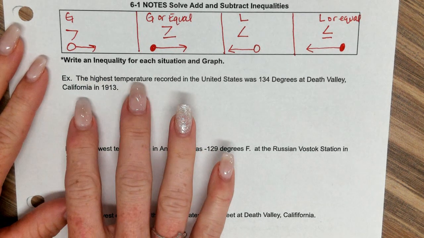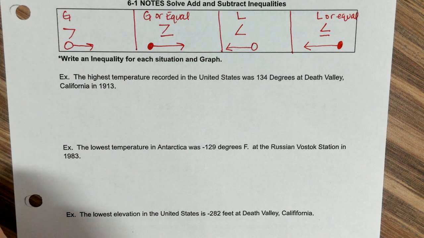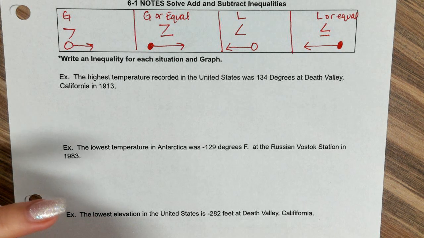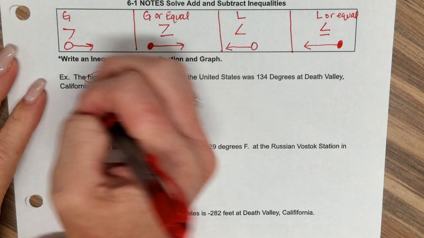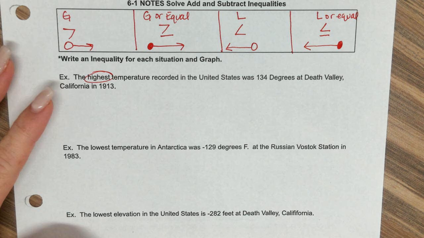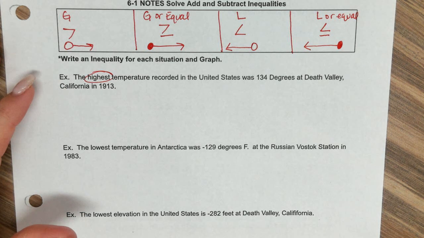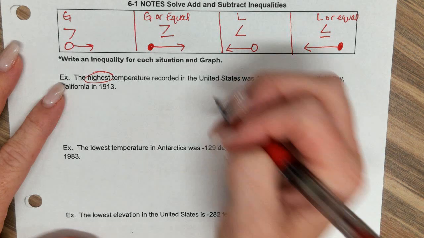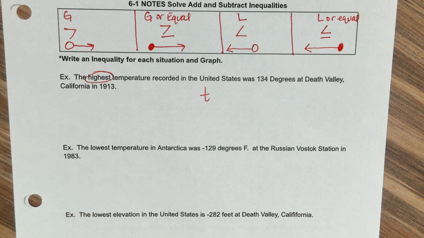The highest temperature recorded in the United States was 134 degrees at Death Valley, California in 1913. Okay, so we're going to use T as our variable because we're talking about temperature. Now let's talk about it. The highest temperature.